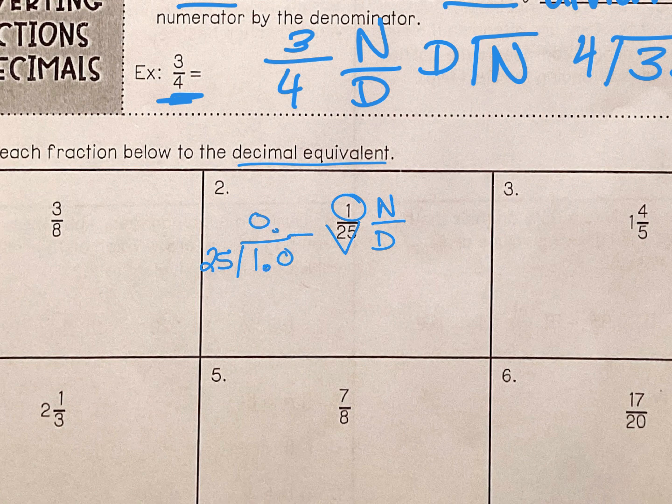Bring that decimal up. 25 also can't go into 10. So I have to add a 0, stating that 25 is not going into 10, and then add another 0. Now 25 is going to go into 100 4 times, because 25 times 4 equals 100, and that would be my equivalent decimal. Okay.